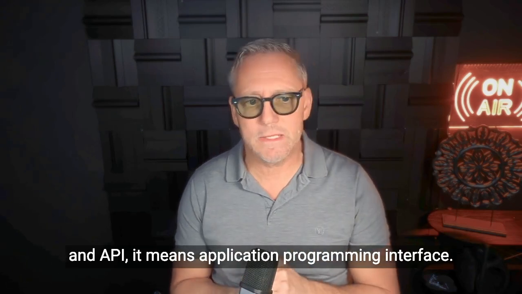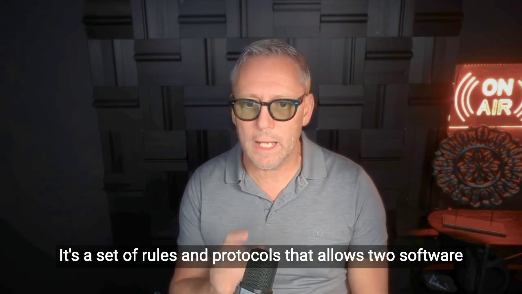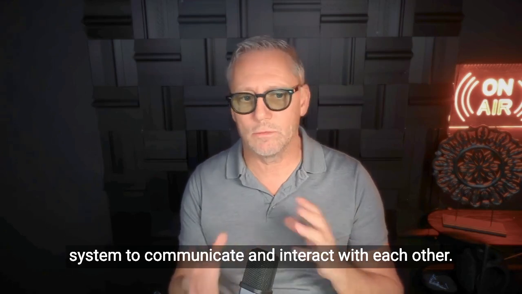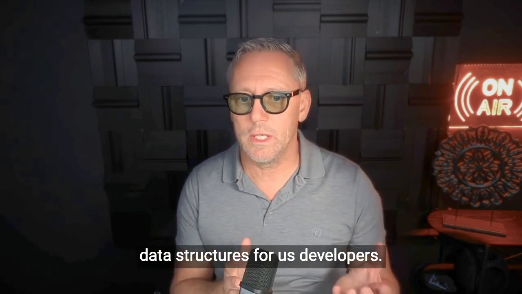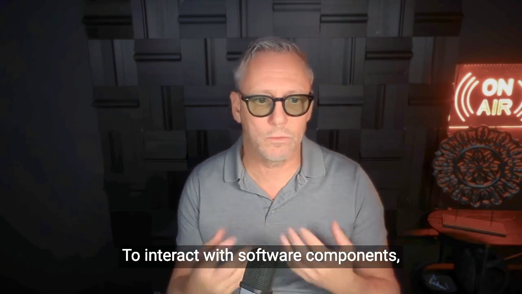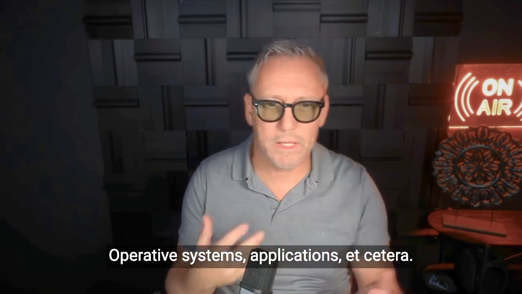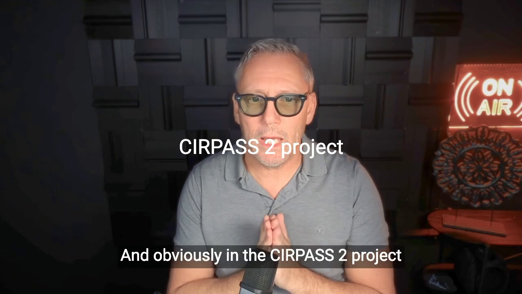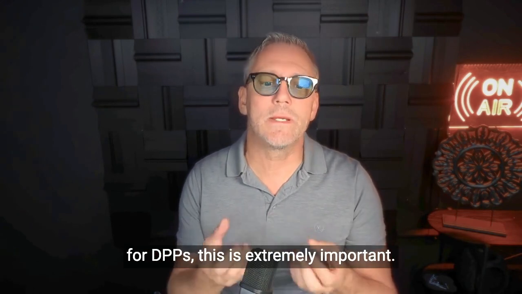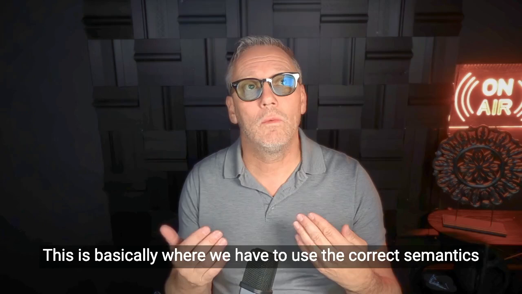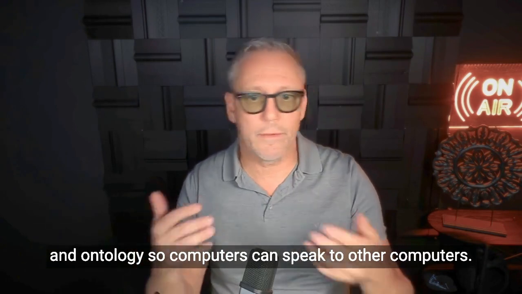An API means application programming interface. It's a set of rules and protocols that allows two software systems to communicate and interact with each other. It basically defines the methods and data structures for us developers to interact with software components, and it can be used by web services, operating systems, applications, etc. And obviously in the Surpass 2 project for DPPs, this is extremely important. This is basically where we have to use the correct semantics and ontology so computers can speak to other computers.